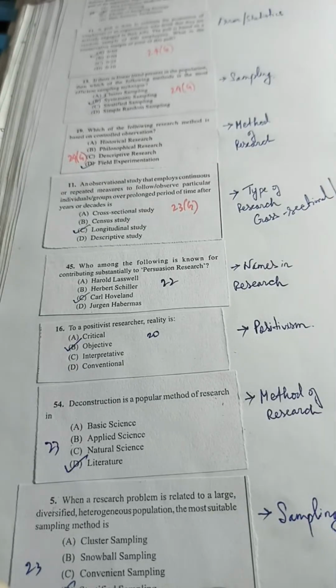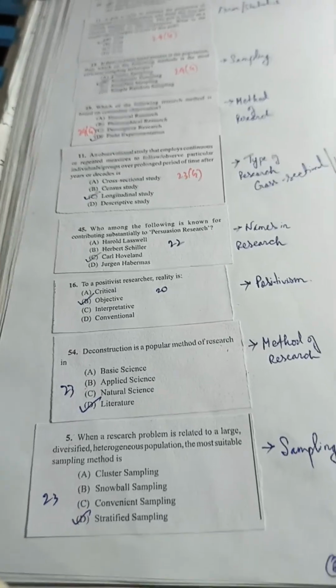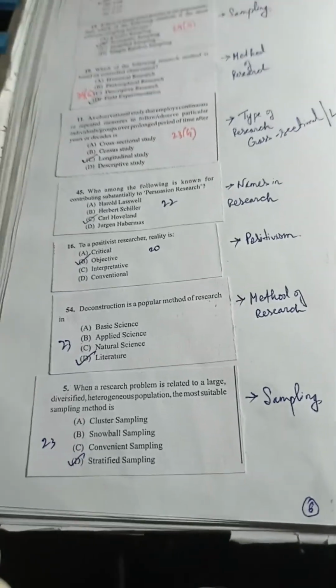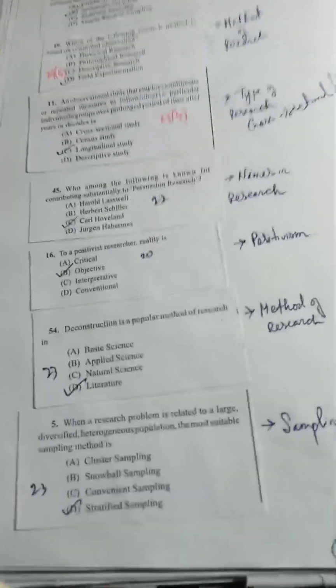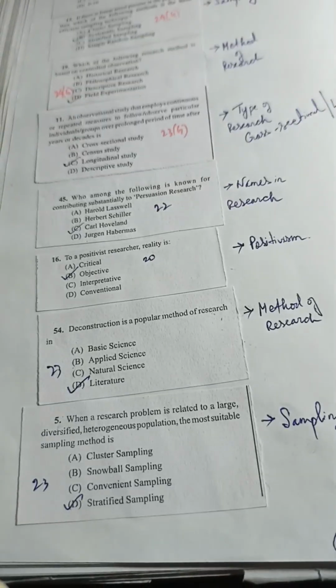Now coming again, we are having a question from sampling. It is the question of 2023. The fifth question states that when a research problem is related to a large, diversified, heterogeneous population, mark the words, large diversified heterogeneous population, the most suitable sampling method is, when it's heterogeneous, stratified sampling.